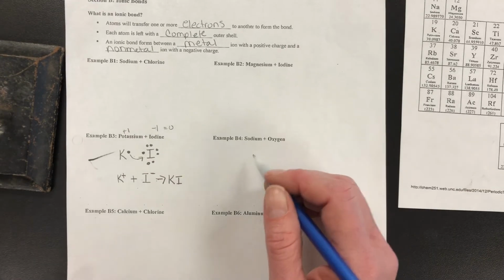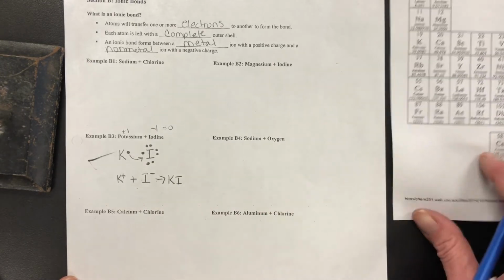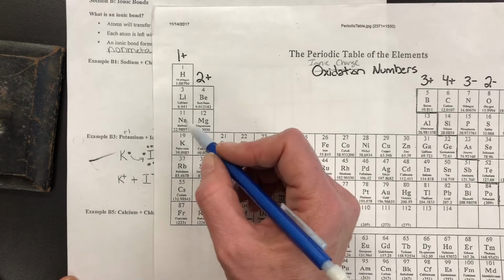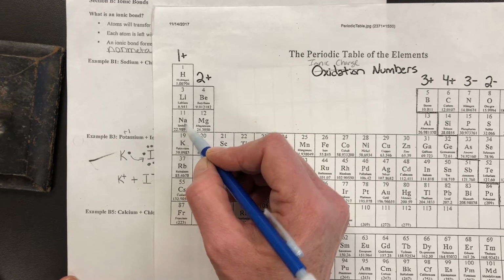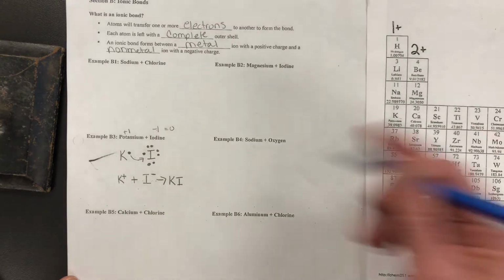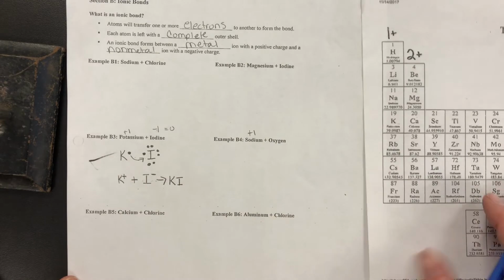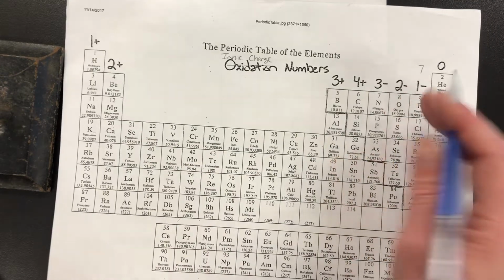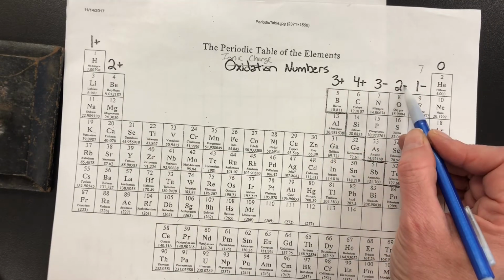We're going to do example B4, sodium and oxygen. So let's look at our charges. Sodium has a +1 oxidation, and oxygen has a -2. Okay?